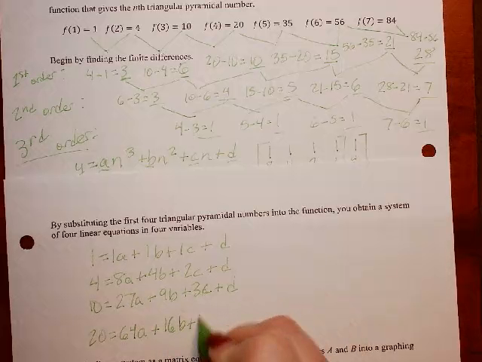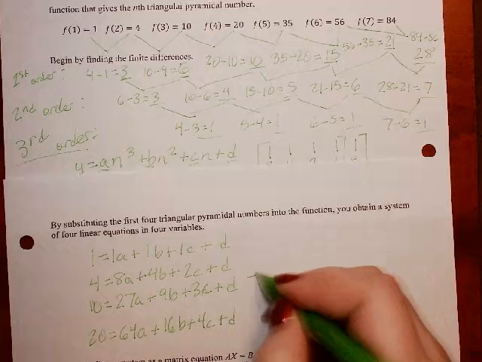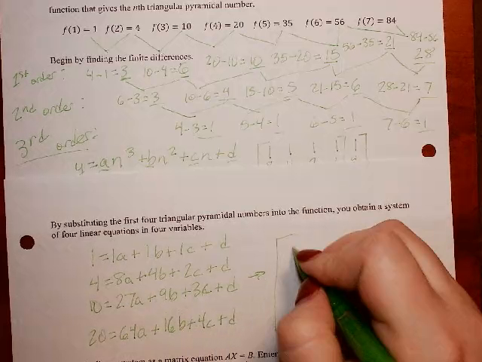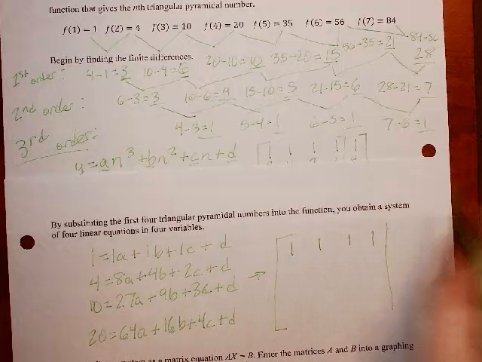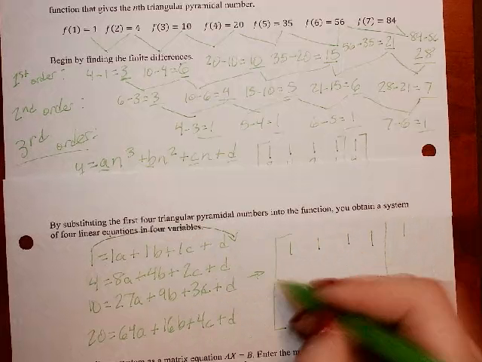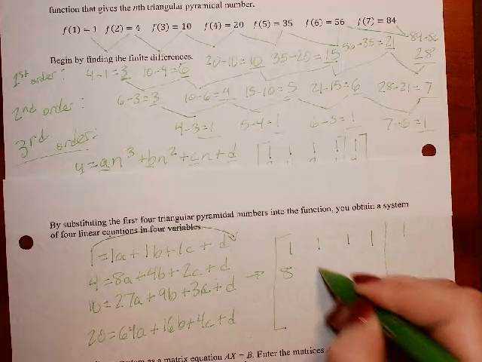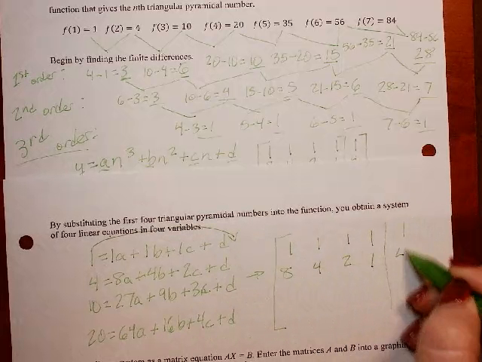So now we can write that in a matrix. 1, 1, 1, 1, 1. Remember, this one goes at the end here. Then 8, 4, 2, 1 for the 4. Then 27, 9, 3, and 1 with a 10 at the end.